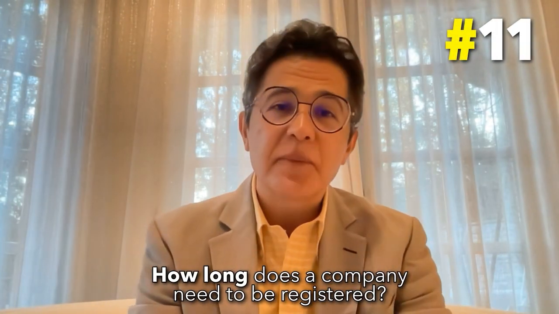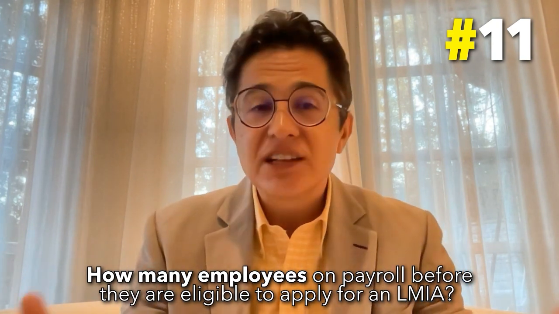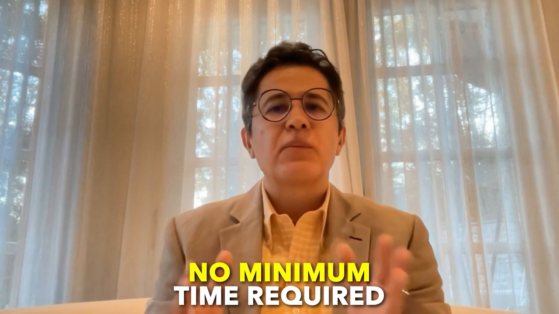How long does a company need to be registered, or how many employees on payroll before they're eligible to apply for an LMIA? There's no minimum time required for an employer to be registered and operational, or number of staff on payroll to be eligible for an LMIA. Service Canada checks the genuineness requirements of the employer and their financial capacity.